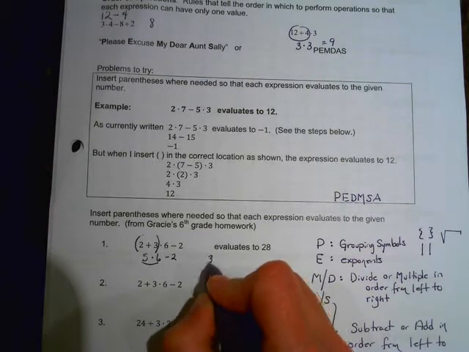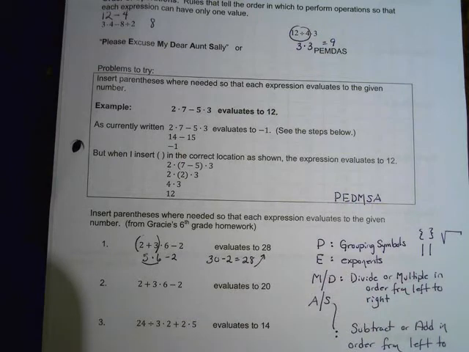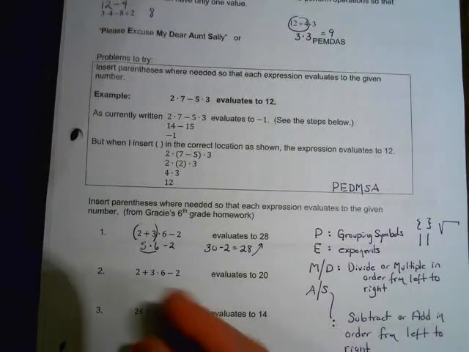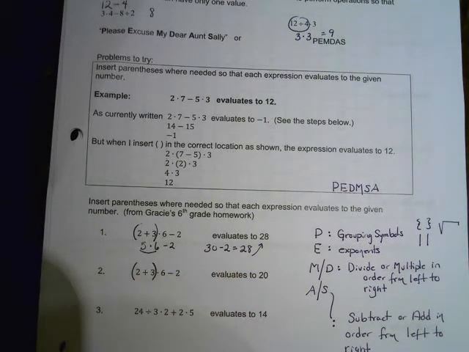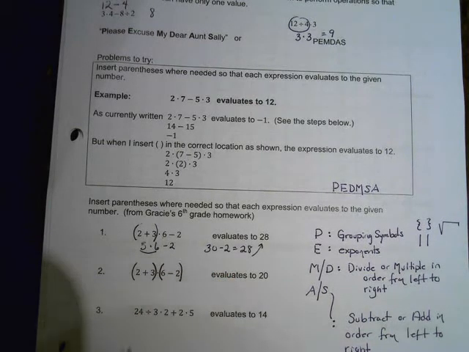Whew, okay, we got 1. And now we want to put parentheses so that the same expression evaluates to 20. So I'm looking at this, and because I saw the 5 earlier, if we put a set of parentheses there, that's 5. And then if we put a set of parentheses there, that would be 4, and 5 times 4 evaluates to 20. All right, we got 2 done.